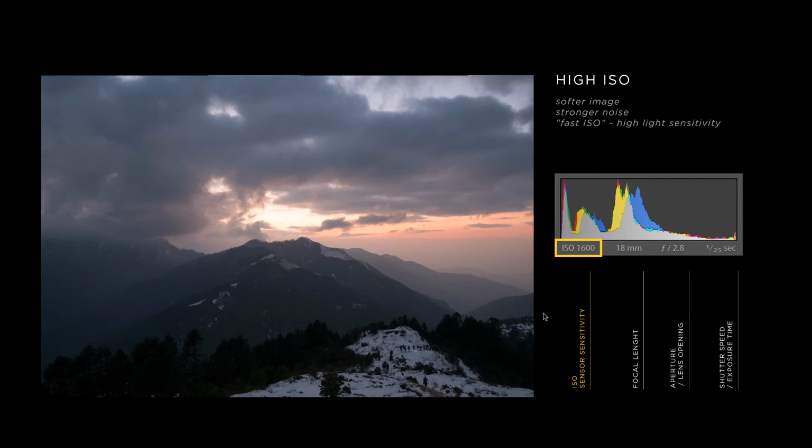This photo was taken during a sunrise in Nepal as well. However, in this case, I have used quite high ISO settings. So as you can see here in this graph, the metadata indicates that I have set the ISO at 1600, which is quite a high value. So the image is much softer and we have much stronger noise. In this situation, unfortunately, I didn't have a tripod with me, so I was forced to go for much higher ISO.